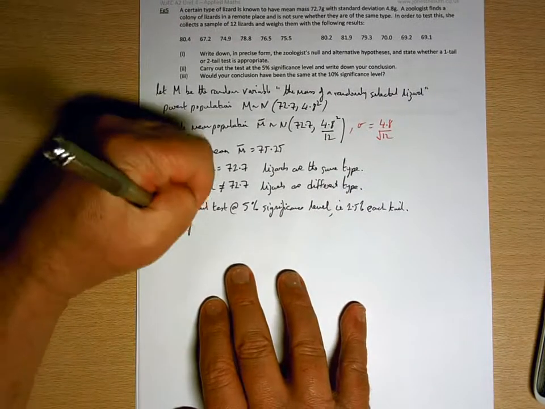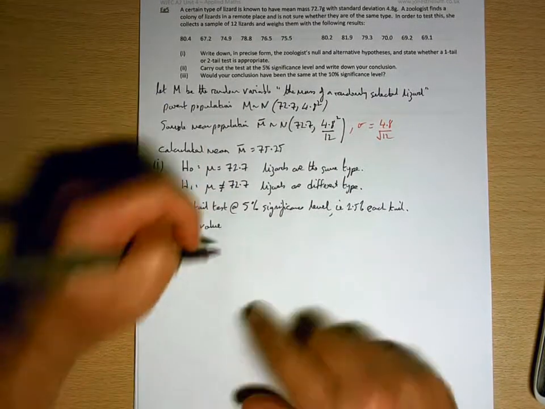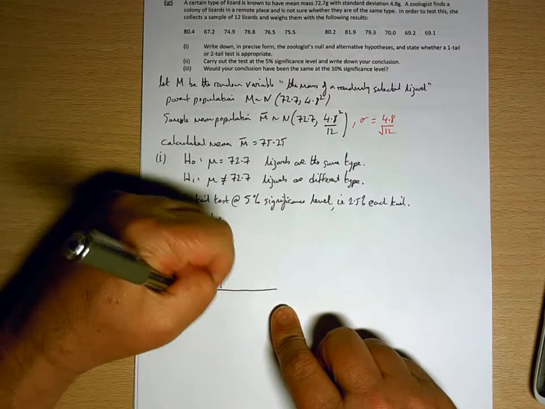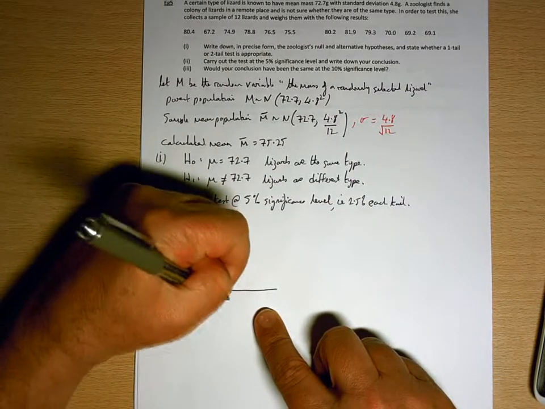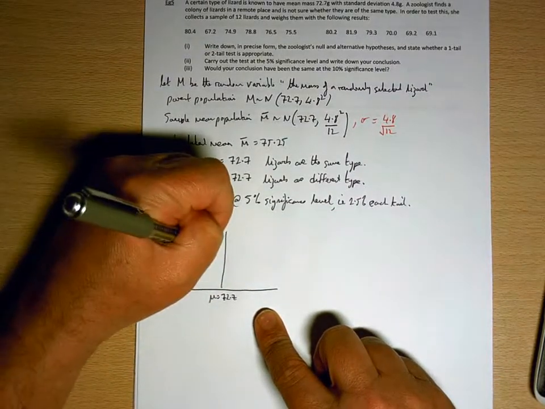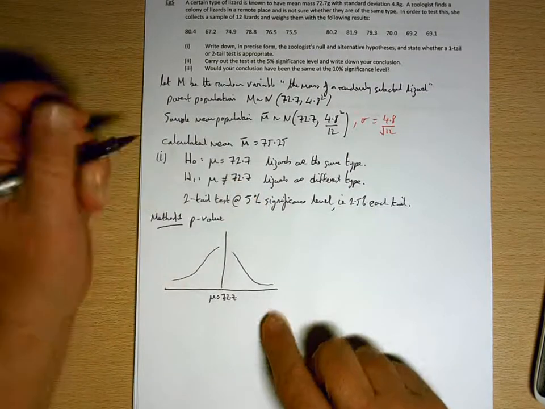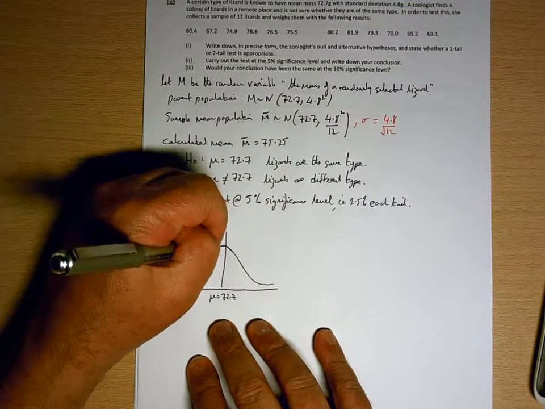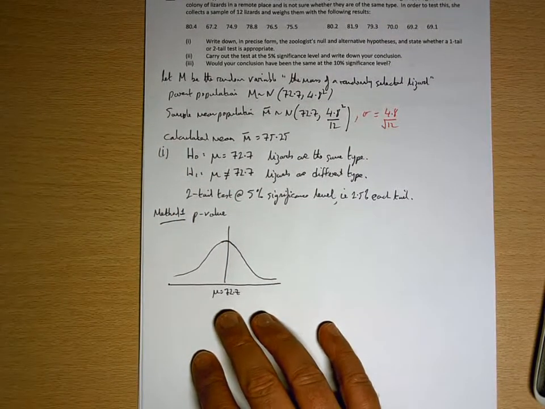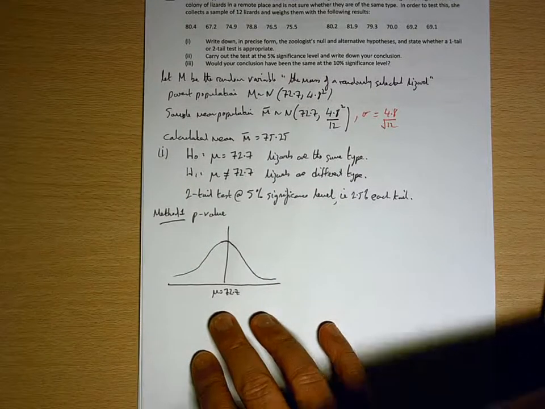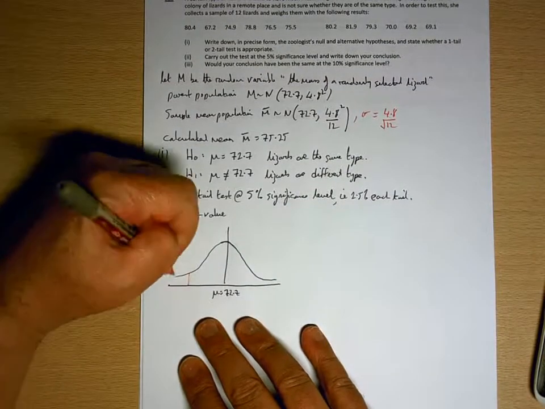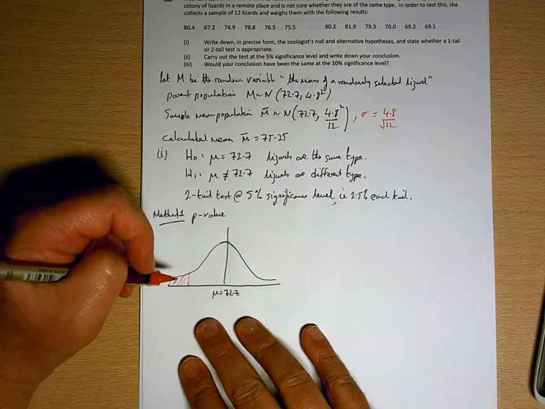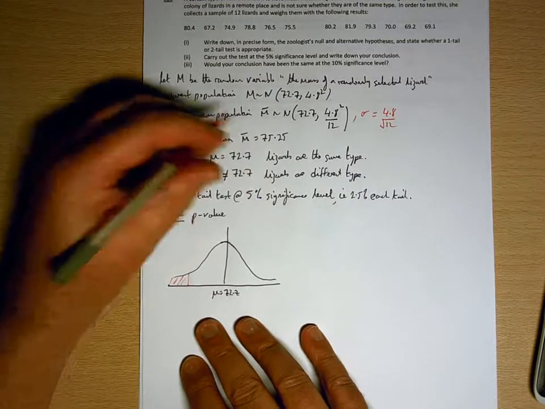So first of all, the p-value. So what we have here is a mean of 72.7, a bell curve, and if we wanted to consider the lower end, then what we'd be looking for is, sorry, we're working with the upper end, aren't we?